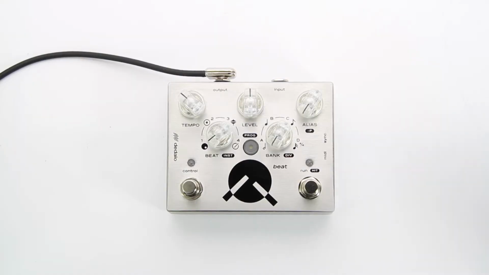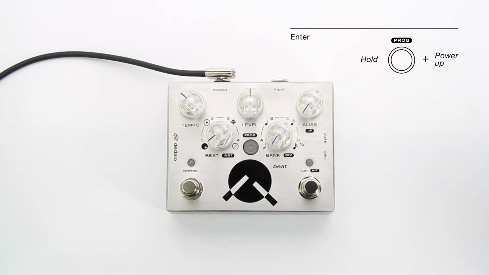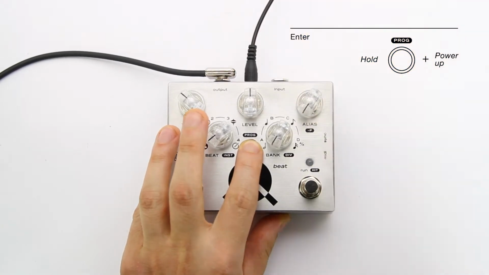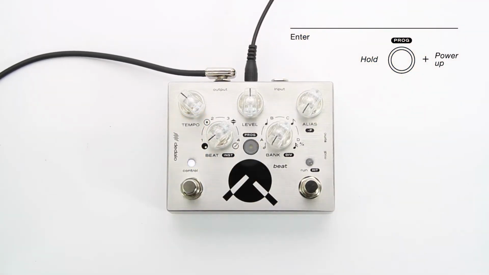The Beat has several synchronization options, which can be configured in the Sync Options mode. With the pedal unplugged, press and hold the prog button and plug in the pedal. We hold it down for 5 seconds. Now the pedal is in sync mode.